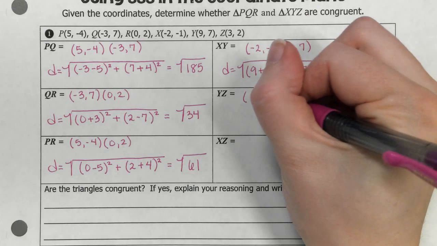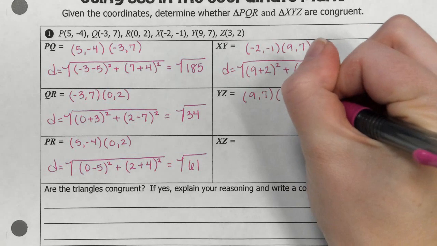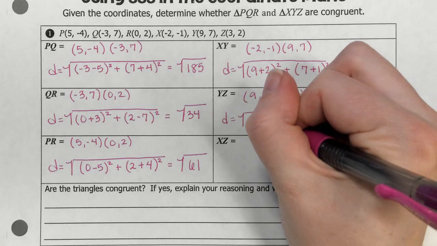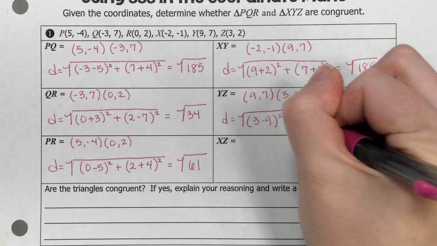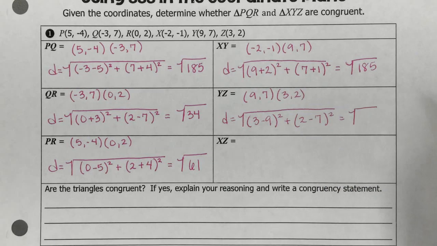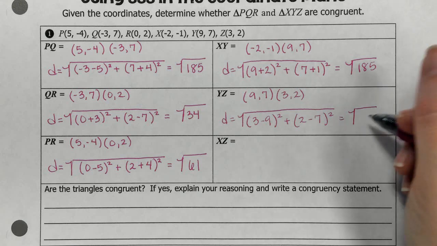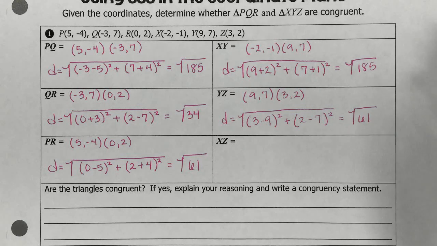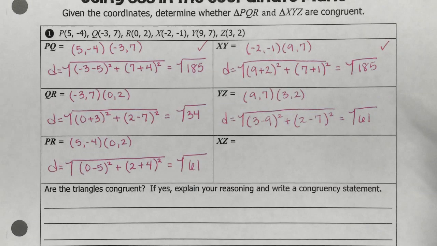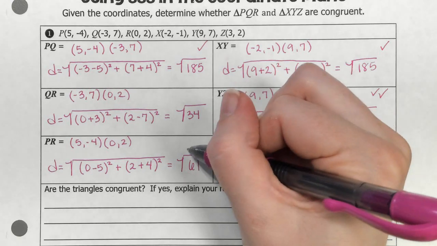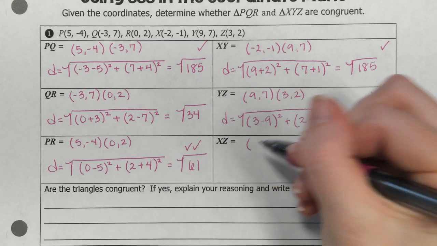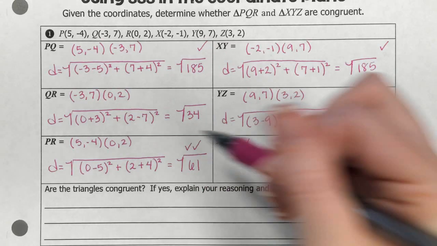So for YZ, you're using 9, 7, and 3, 2. Plugging it into your distance formula. You're going to take 3 minus 9 squared plus 2 minus 7 squared. So if you plug that in, you're going to get 61. So you know so far that XY and PQ are matching up with their numbers. You know that YZ and PR are matching up with their numbers. So let's double check. Let's make sure that this one will match up with QR.